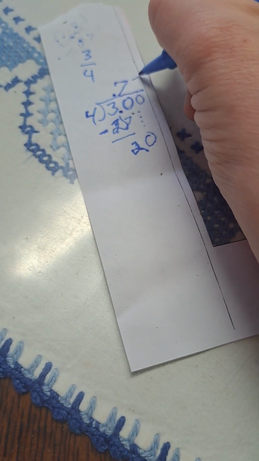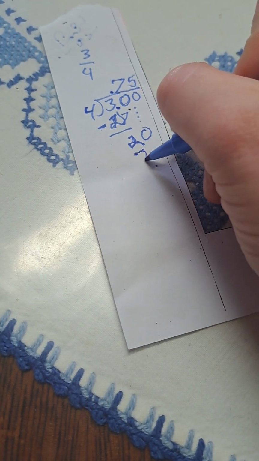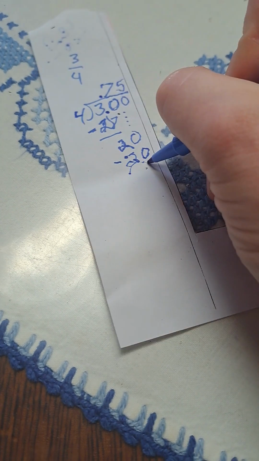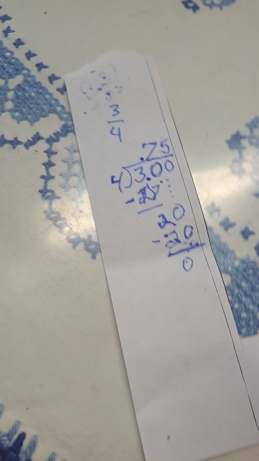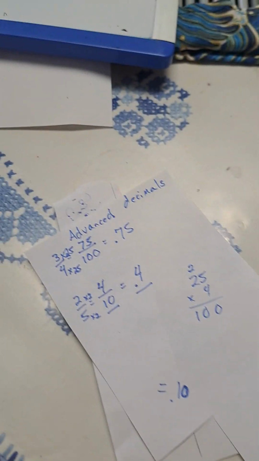Yes, it does. 5 times 4 equals 20. We subtract, and 20 minus 20 is 0. So we just found that it was 75 using division instead of turning it into a fraction. Let's see if you can do that with other numbers as well.